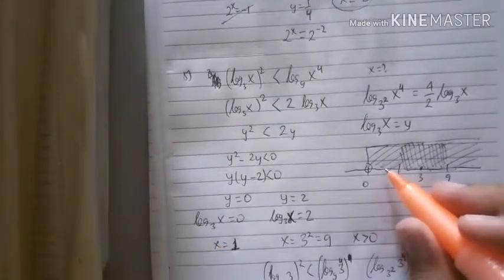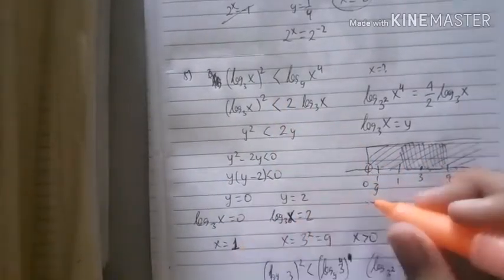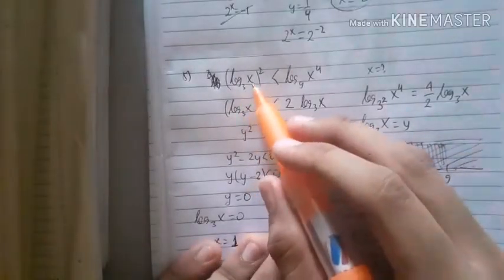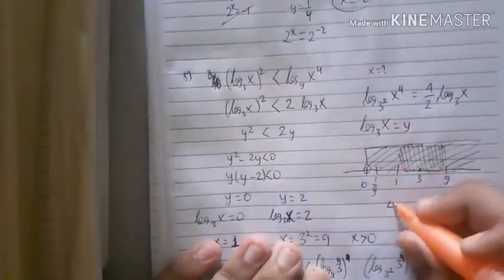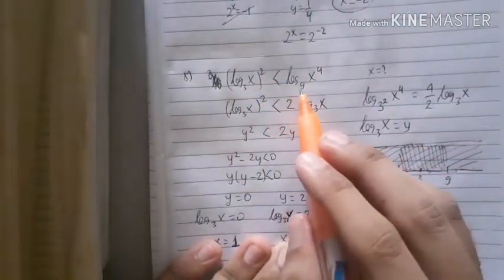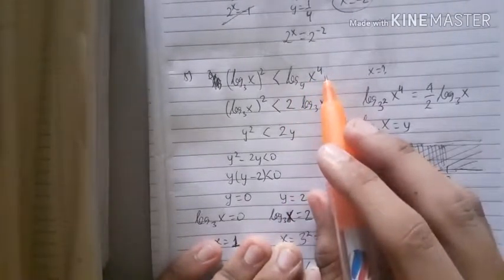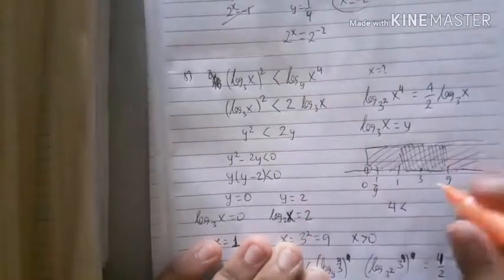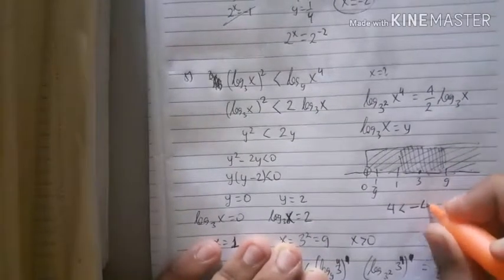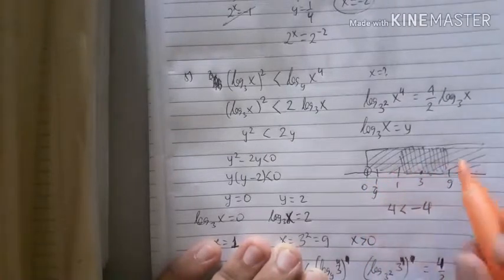For example, if we put, let's say, 1 over 9 here, so 1 over 9 is between 0 and 1. If we put that in, logarithm base 3 of 1 over 9 is minus 2, squared, which is 4. And then logarithm base 9 of 1 over 9 to the power of 4, so that is minus 4. This isn't correct, right?